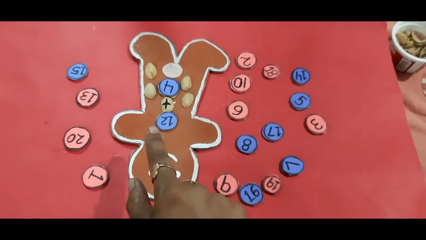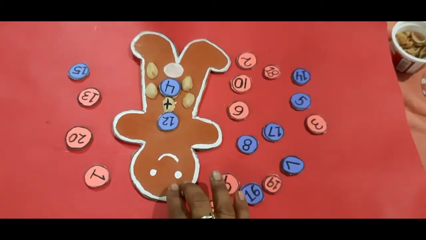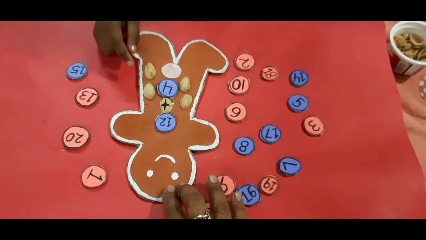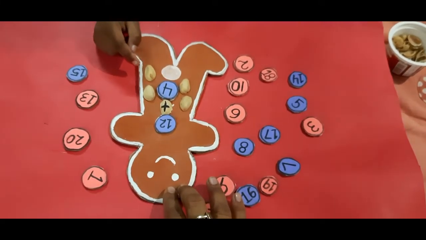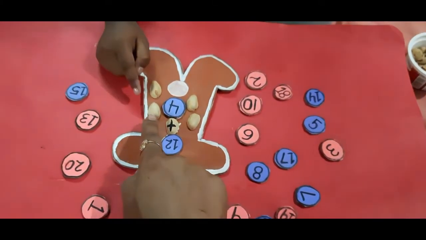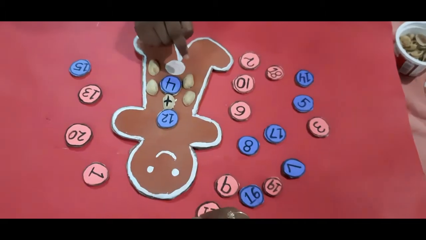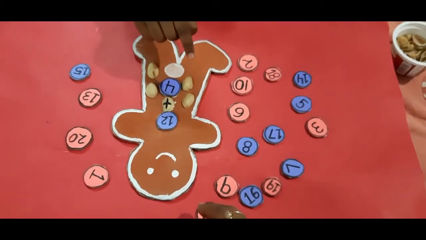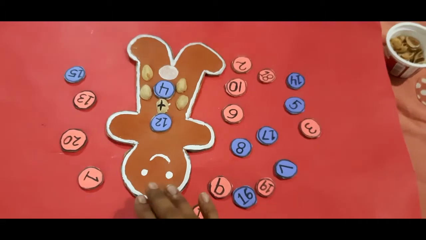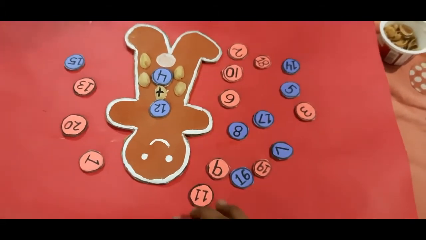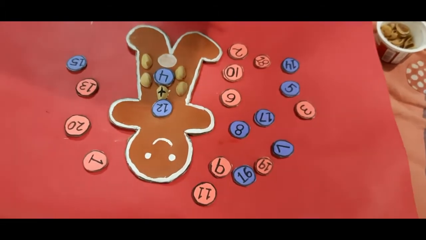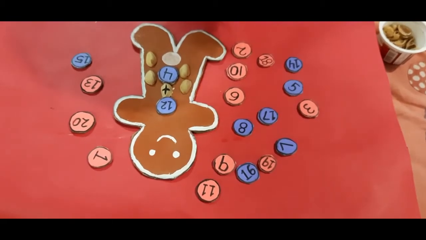After 12. So count. 12. After 12 what comes? 13. Yes. Count. 14. 15. 16. Very good. So find the 16 number. Okay. So already I have shared the 16 number.